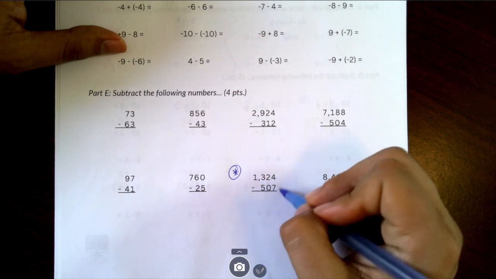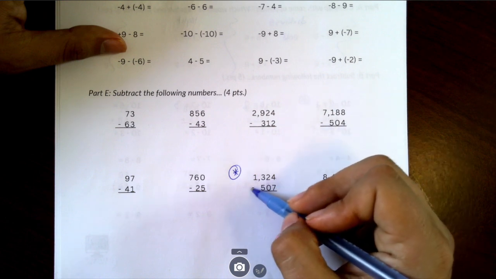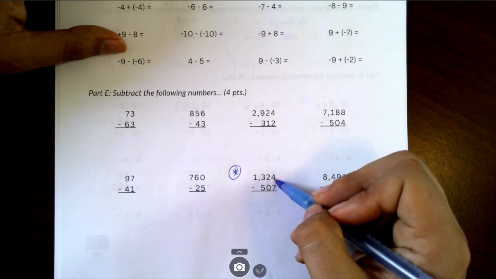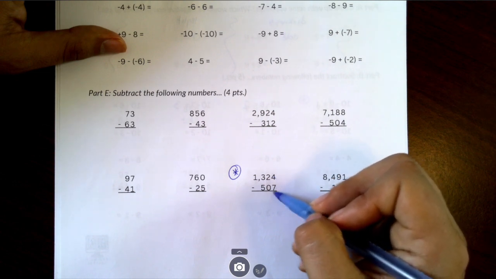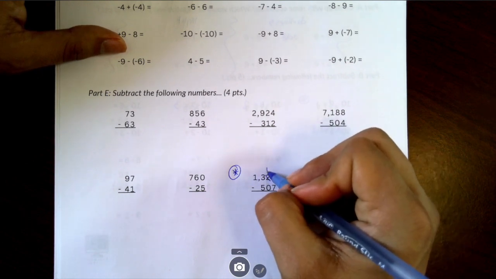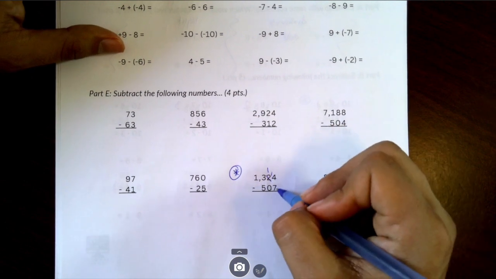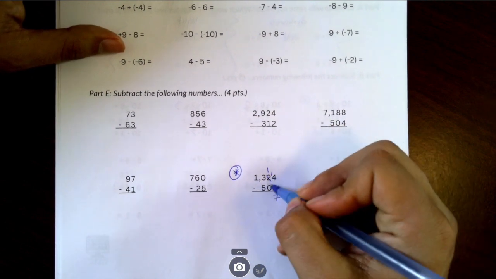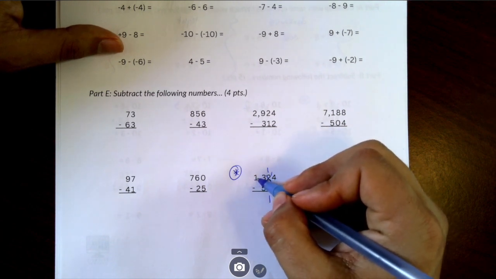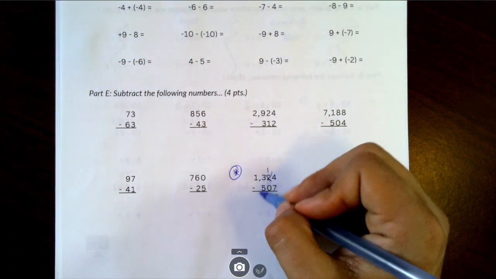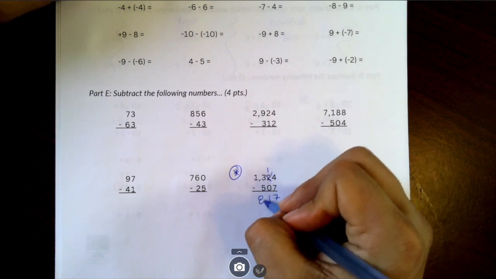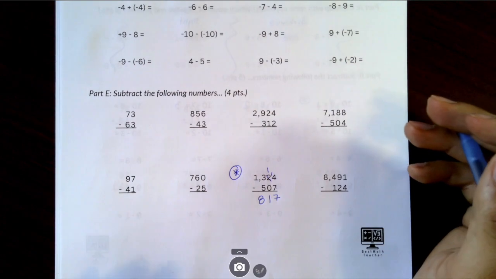1,324 minus 507. If we subtract the 7 with the 4, because we go with tens first, you realize that, hey, this is going to be a negative 3. But you can't have a negative 3 on the tens. So what you got to do is you have to borrow from the tens, and that becomes a 1, and then this becomes 14. So then now you can do 14 minus 7 is 7, and then 1 minus 0 is 1. 3 minus 5, you can't do it, so you would have to borrow, but no need to borrow because there's nothing else over here. So you can just say 13 minus 5, and 13 minus 5 is 8. Okay? So there you have it.